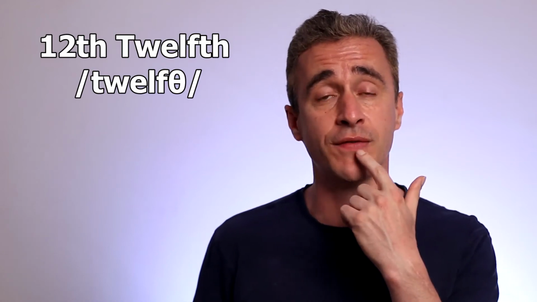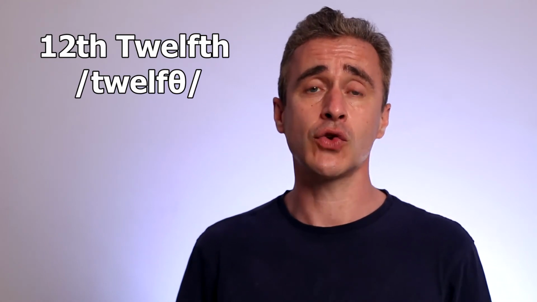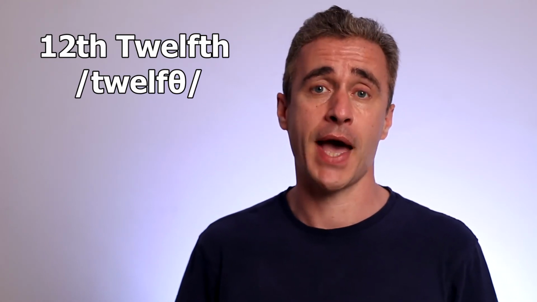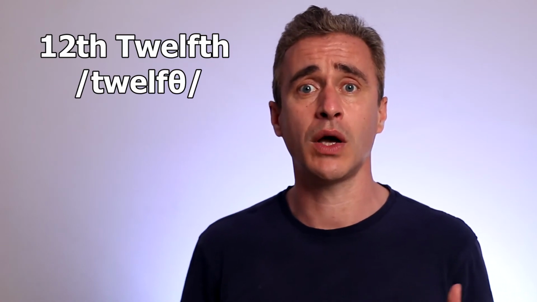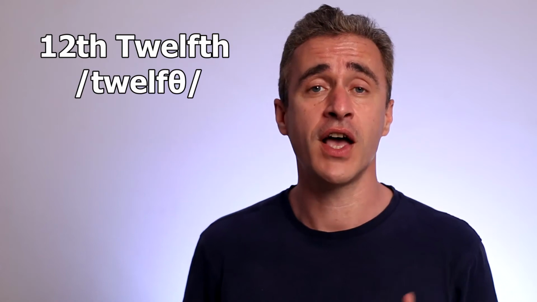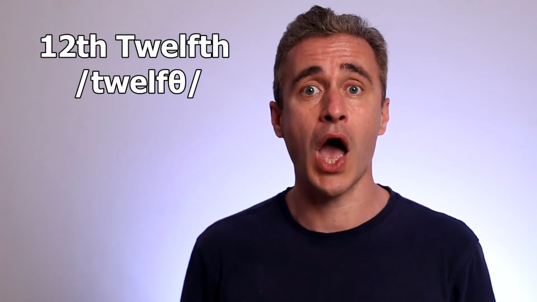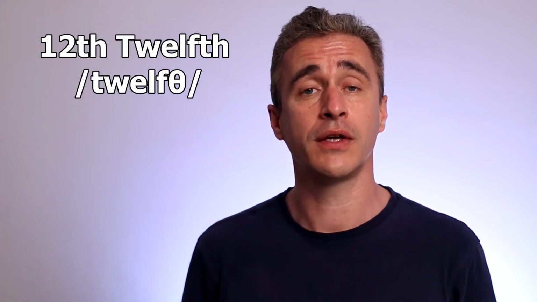So you still put the teeth on the bottom lip to make the sound. This ordinal number contains a short vowel sound, as in pet. So we start with the tw, and then the twe. We have the F sound, and then the TH sound, 12th, 12th.